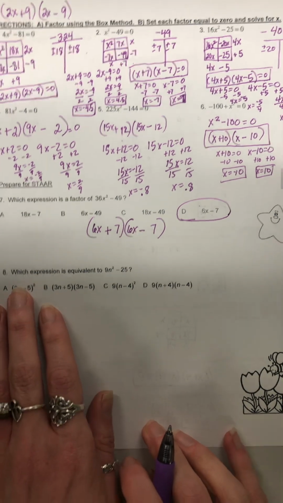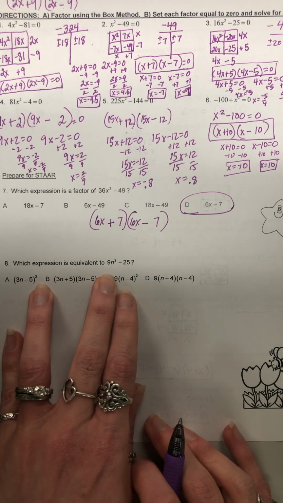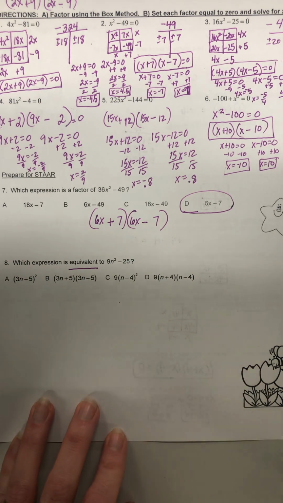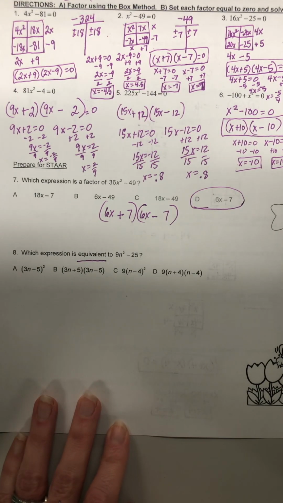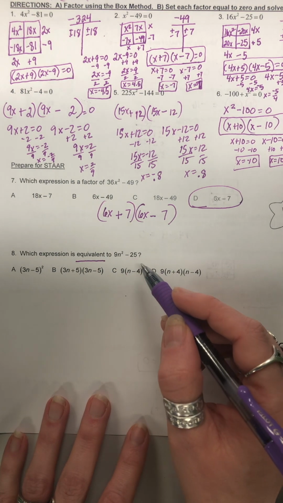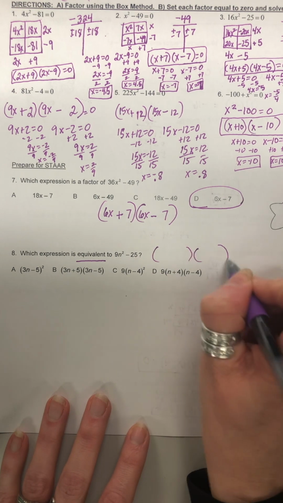Now, 8 says, which expression is equivalent to 9n squared minus 25? Notice the word equivalent. That's a fancy math word that just means equal. So we just do the same thing we've been doing. We're going to factor it. It's a difference of squares. We're going to set up two sets of parentheses.